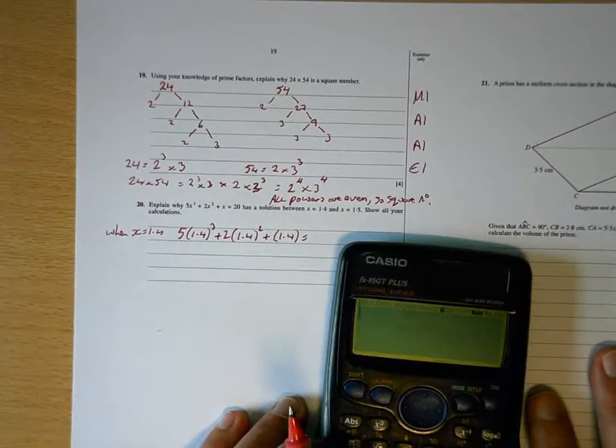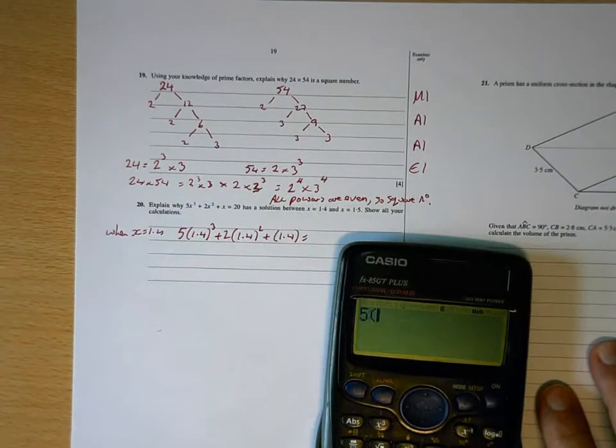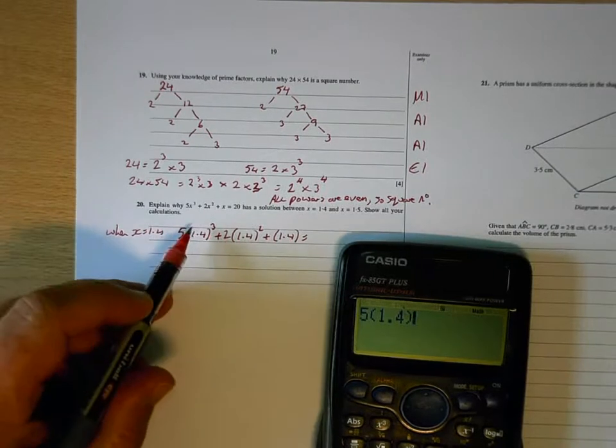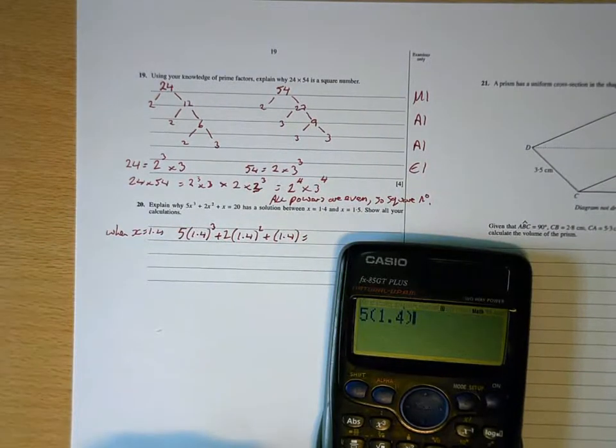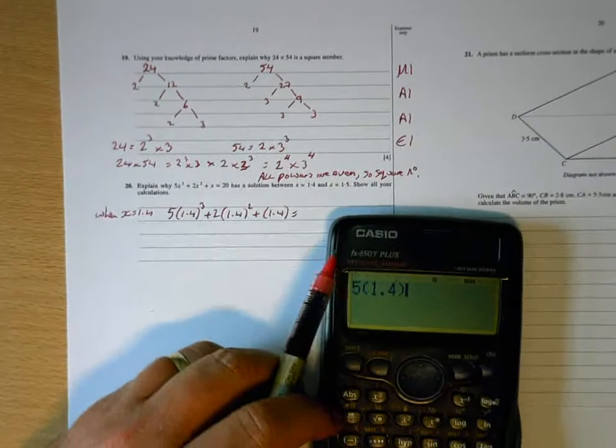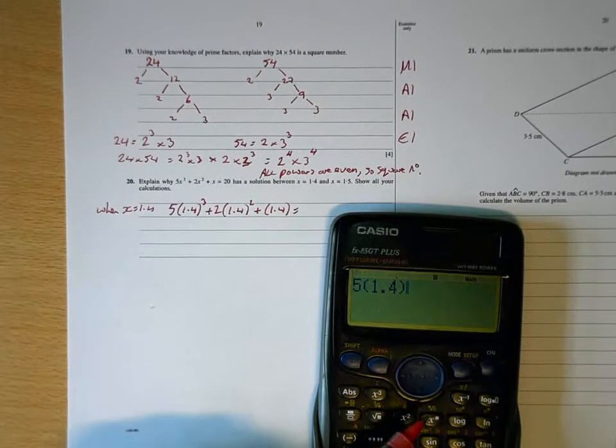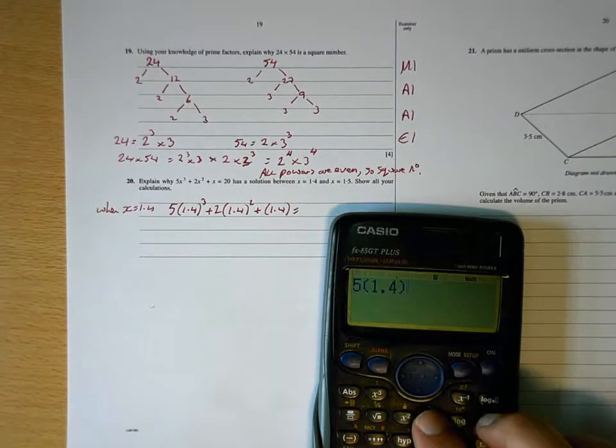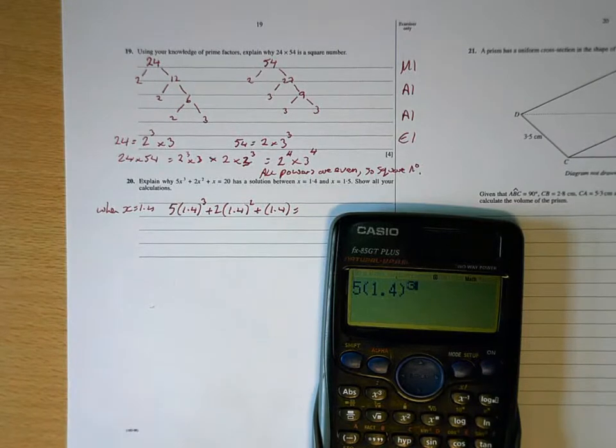So I'm going to do 5, where there's an x, I'm going to put a bracket. Now for cube, you need this button here, x with a little square above it. You press that, and then you put a 3, and again, it looks exactly as I've written it.